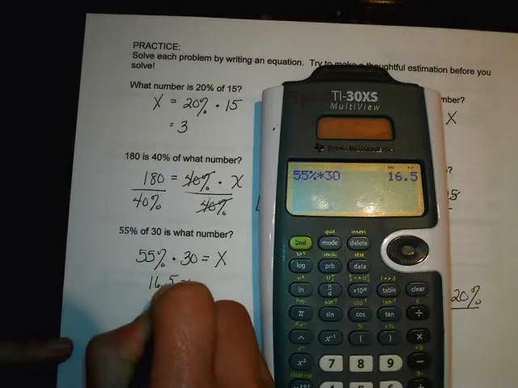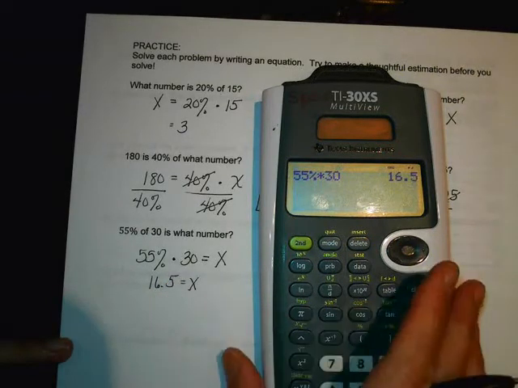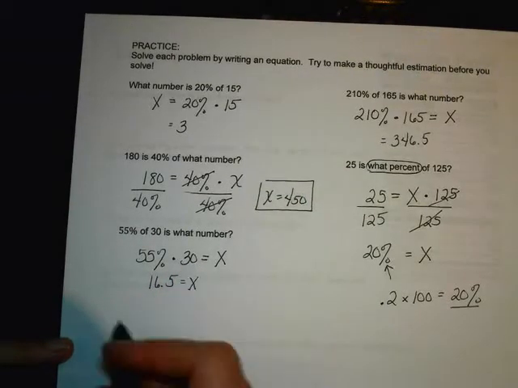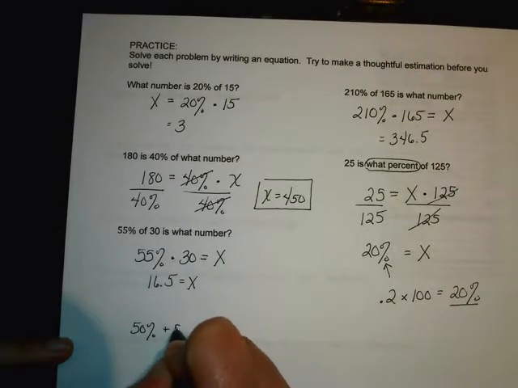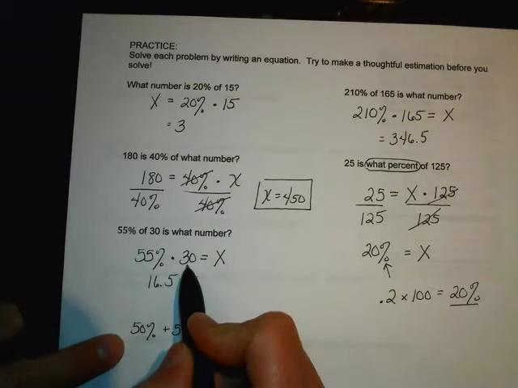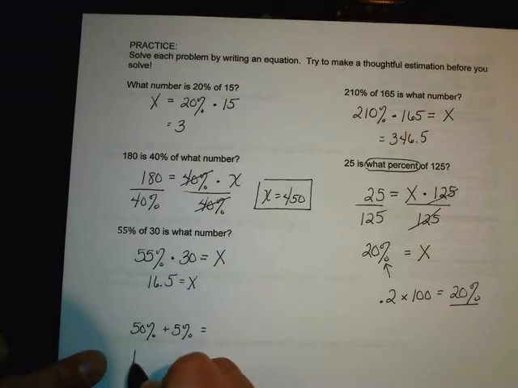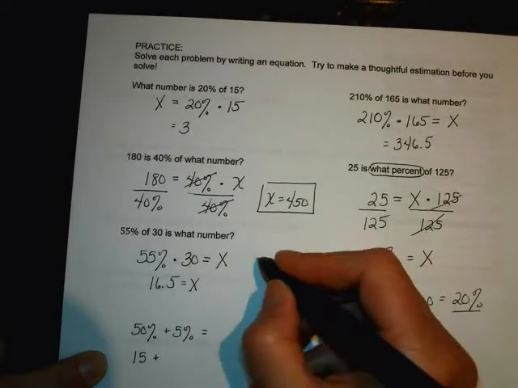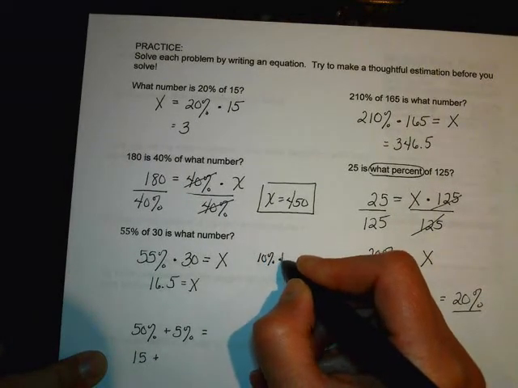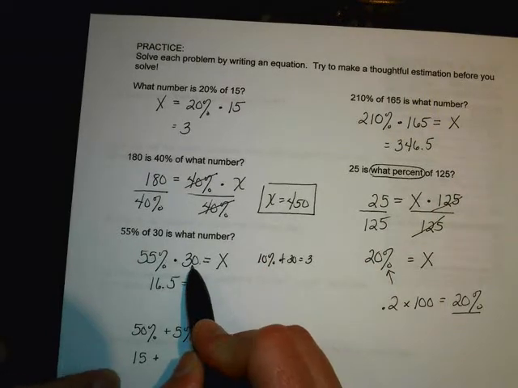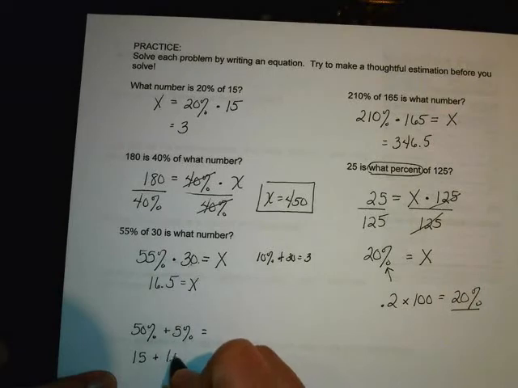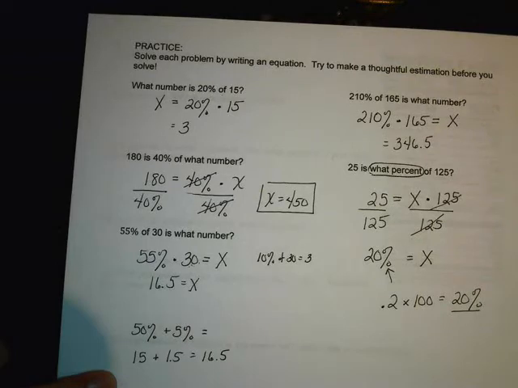But you can do it without. Look, this is going to be 50% plus 5%. So 50% of 30 is half. 10% of 30 is 3. Shift it one place to the left, so half of 3 is 1.5. That's where you get your 16.5 from. So you can do these without your calculator, no problem, but the calculator does make it nice and easy.